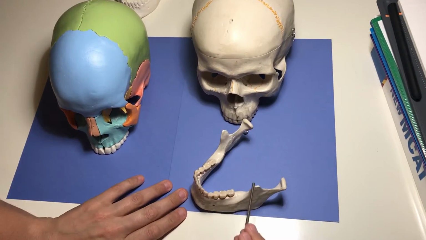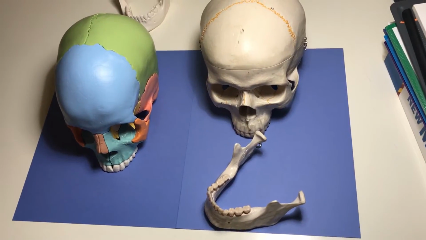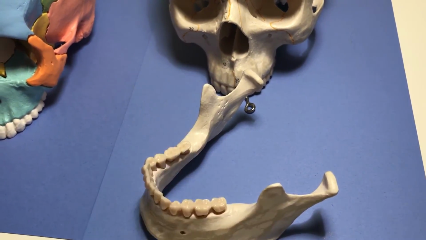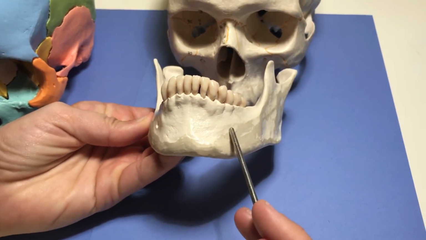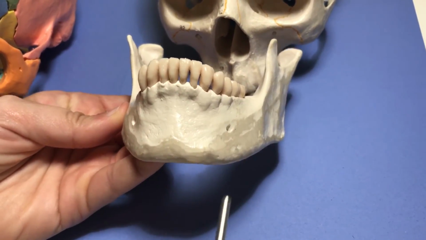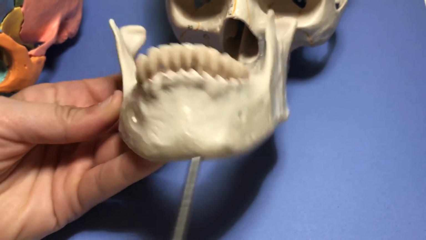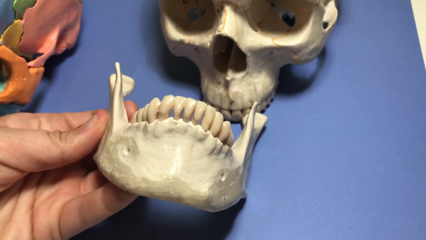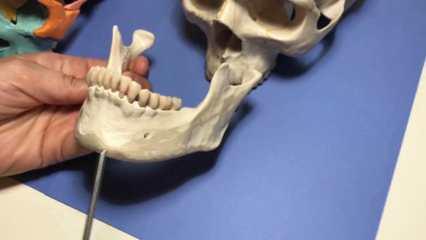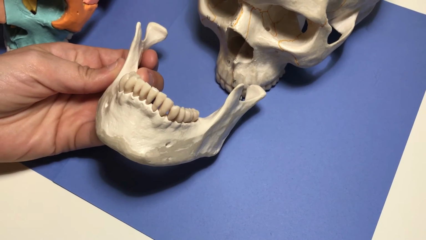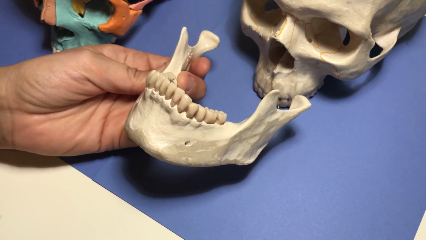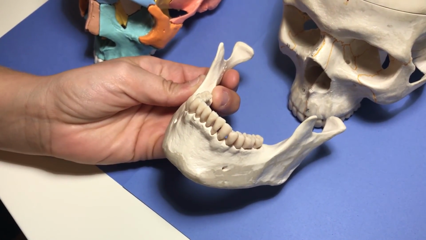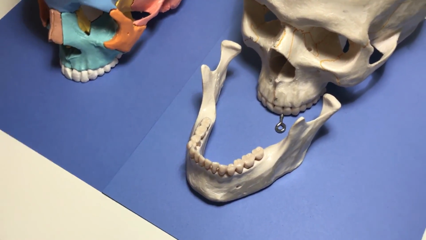And then the coronoid processes serve as attachment sites for muscles involved in chewing. The last structure is these holes right here, and these are called the mental foramen. Remember anatomical terminology: the chin is referred to as the mental region, so this is the mental foramen. This is where blood vessels and nerves travel through that supply the lower teeth. And that's it for the facial skeleton.